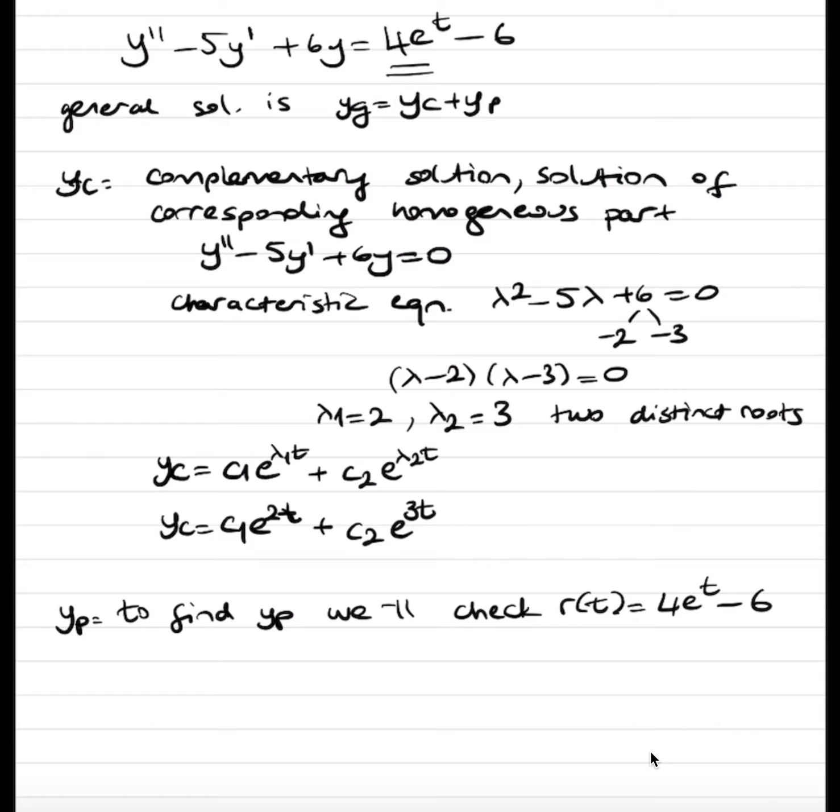So we may guess. Is this a part of the complementary solution or not? This is not contained in y complementary.